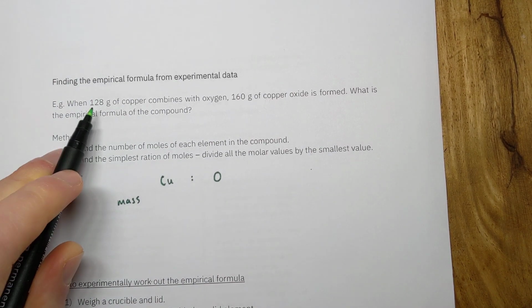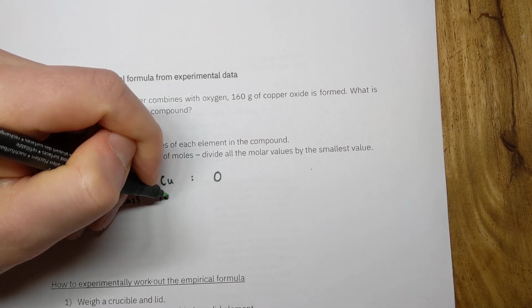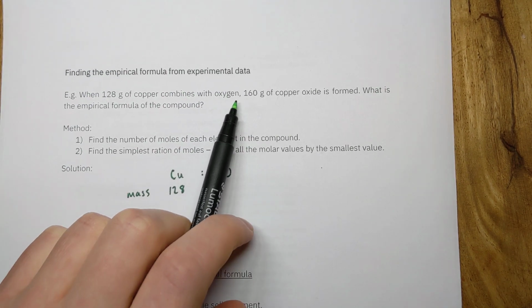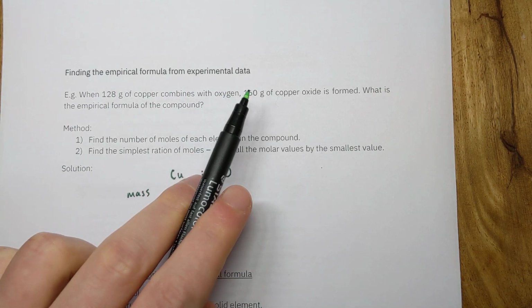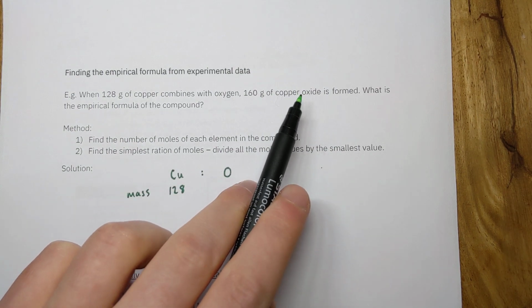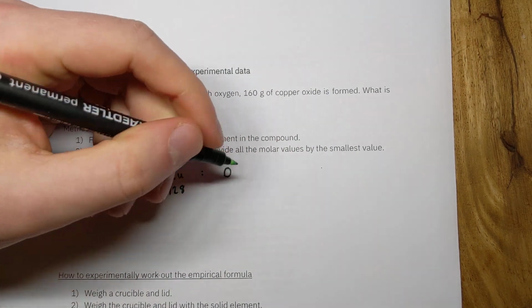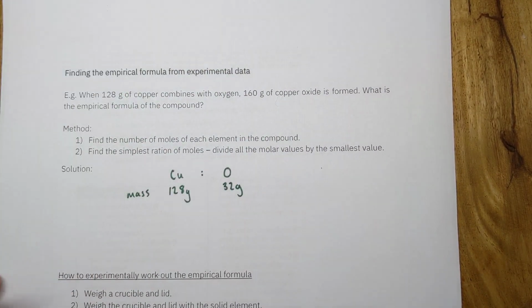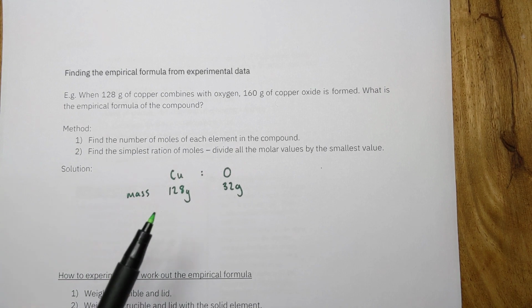The mass of copper in the question is 128. The mass of oxygen it doesn't tell us directly. It tells us the total compound is 160 and copper is 128. 160 minus 128, the only other element there is oxygen, so that must be the leftover mass. That will give us a mass of 32 grams. Now, golden rule is the ratio for empirical formulas does not work if you've got masses. You have to convert into moles first.